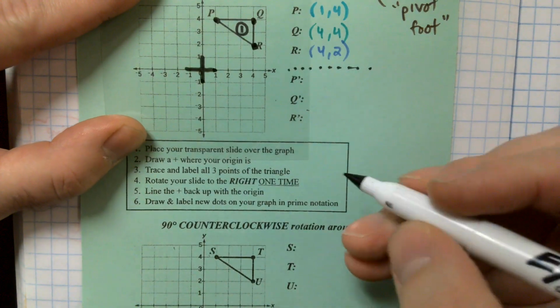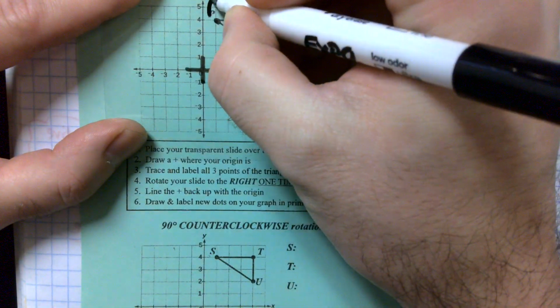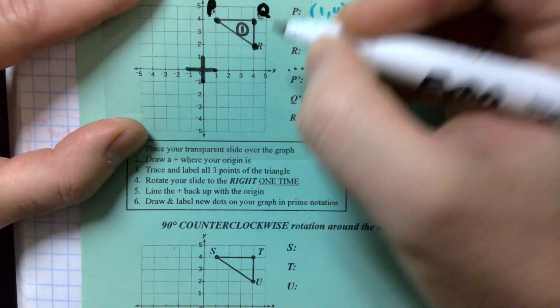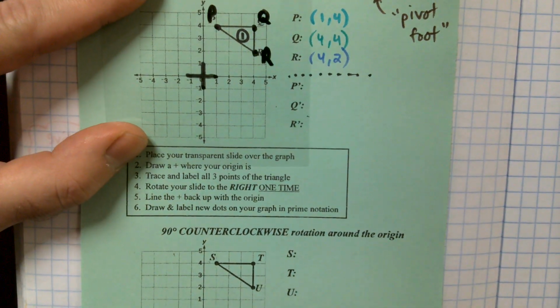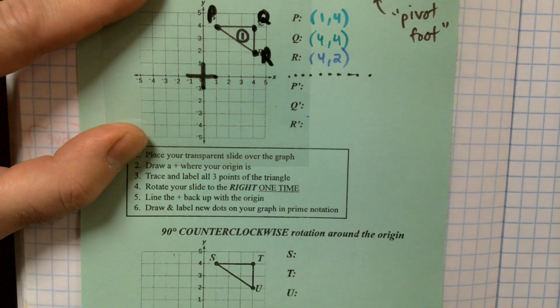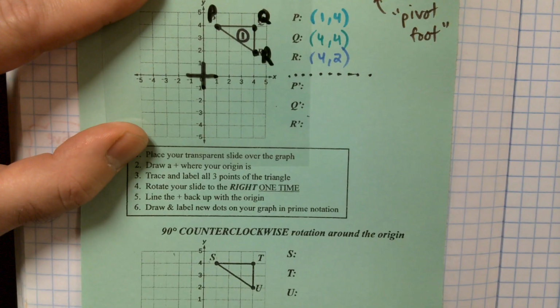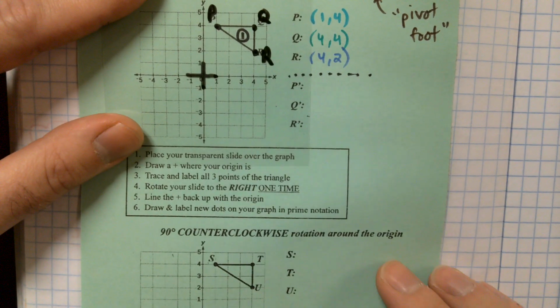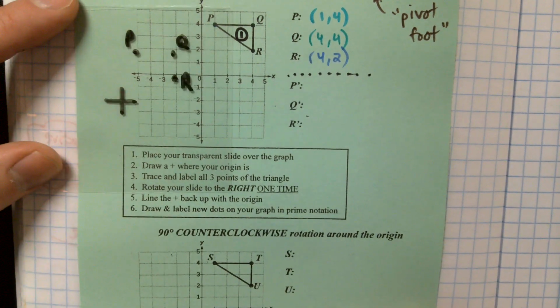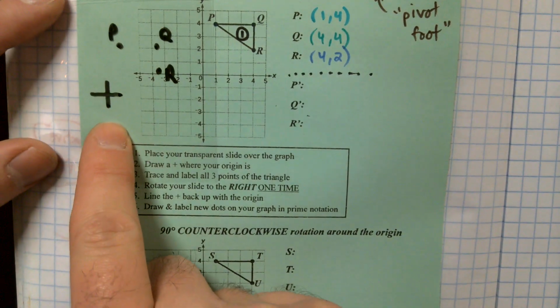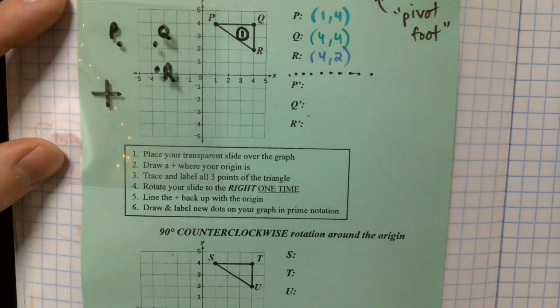And I'm going to label them. This one here is P. This one here is Q. This one here is R. It's really important that we do this because when we turn this, our points are going to be in a very different orientation. Okay? That's step 3. Does that setup sound okay? We should have a slide that now looks like this. Nod your head if that makes sense so far. Perfect.